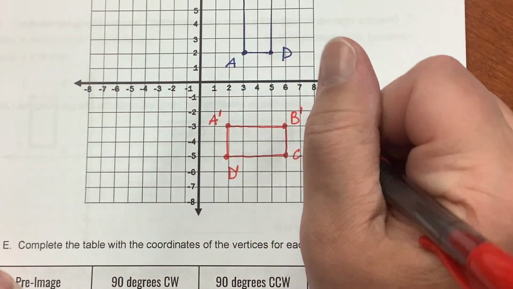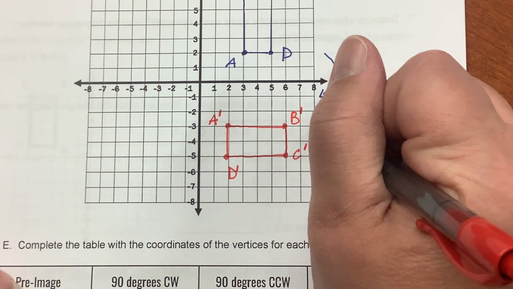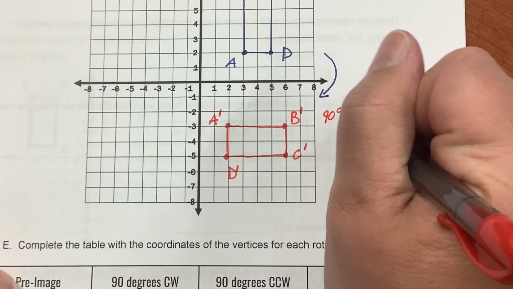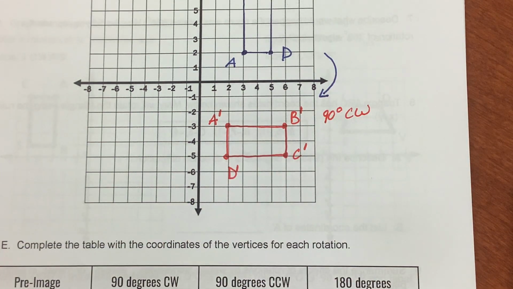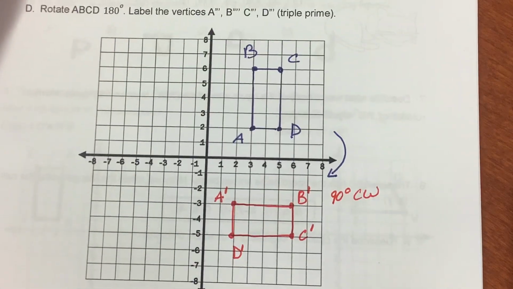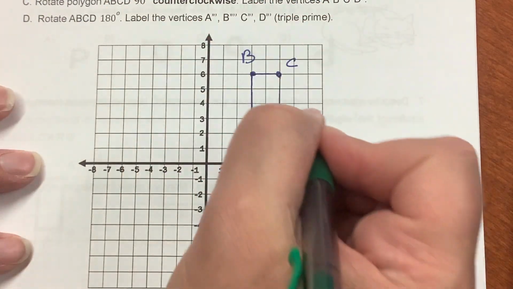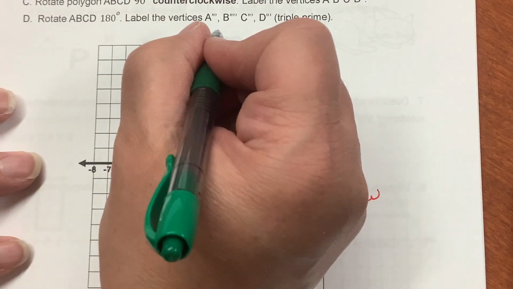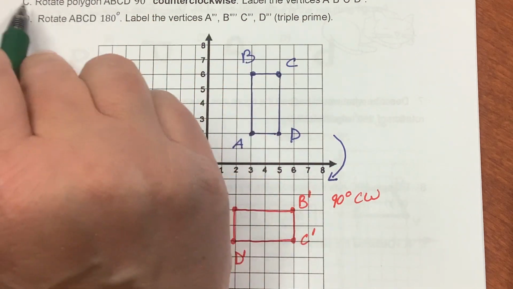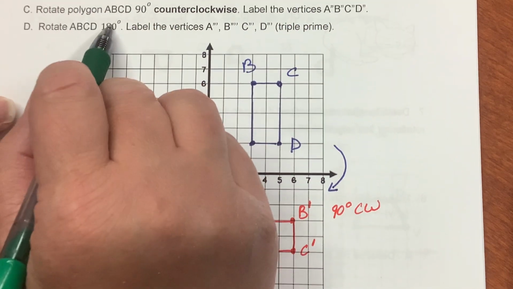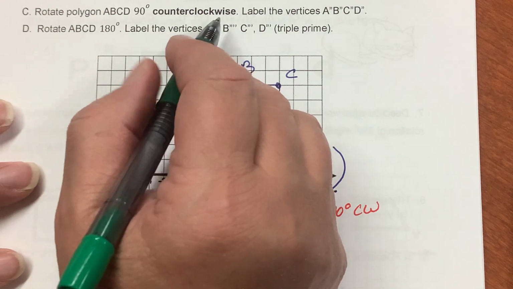And that is a 90 degrees clockwise. The next one is 90 degrees counterclockwise. So I'm going to go this way. I would start with the original, and now, see, because it says rotate the original polygon 90 degrees counterclockwise.